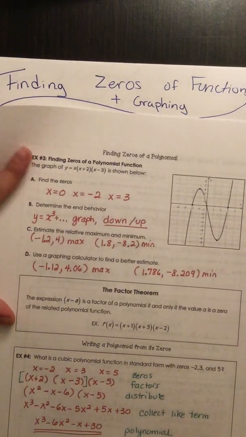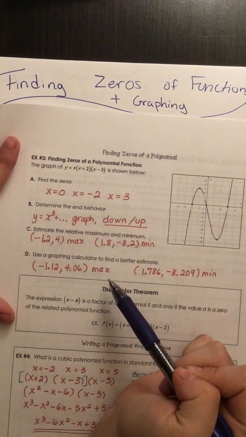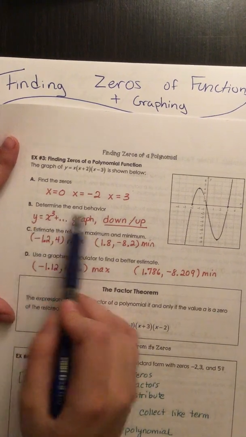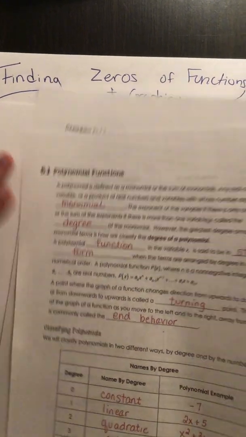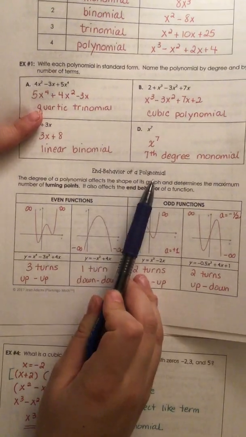Right here. This will help us with our graph. So we have our zeros. Let's determine what our end behavior is. And to find that, we're going to have to go back to our 5.1 notes, back to this part right here, the end behavior of a polynomial.